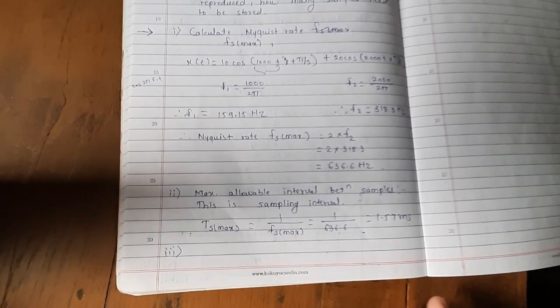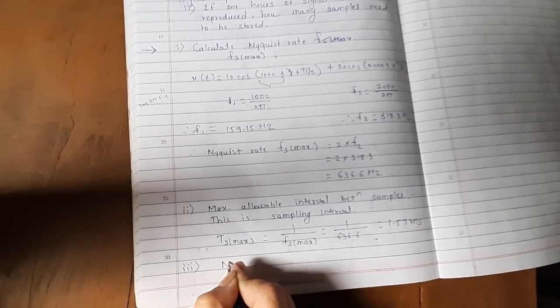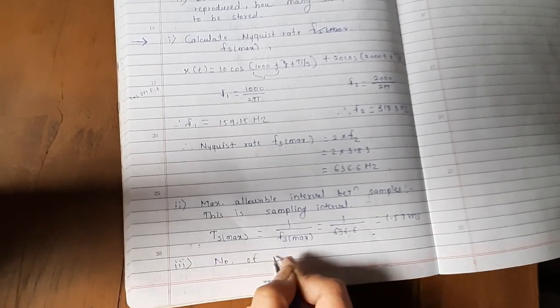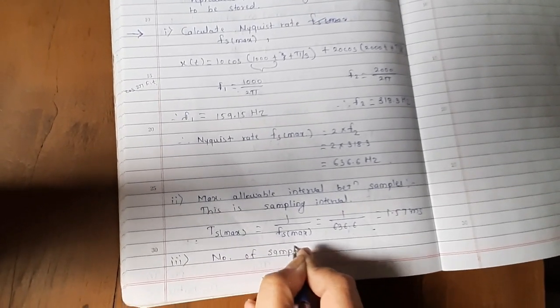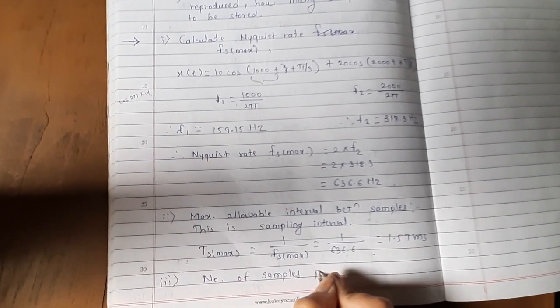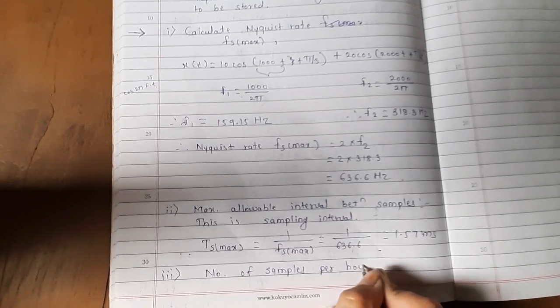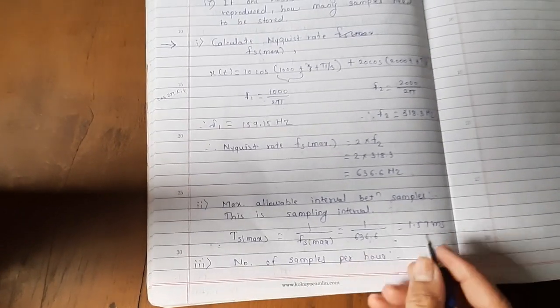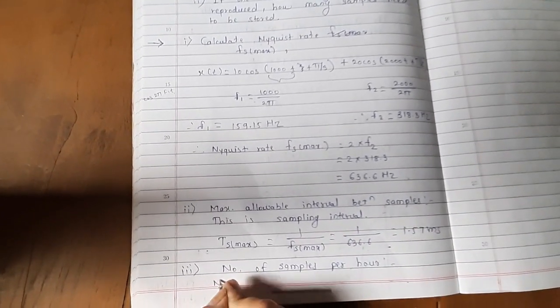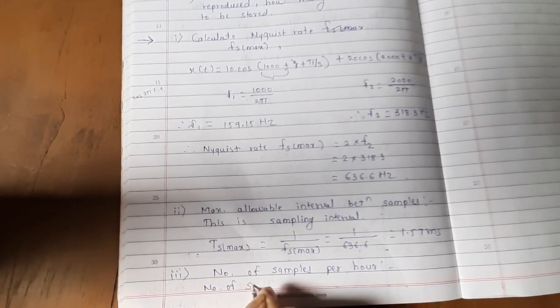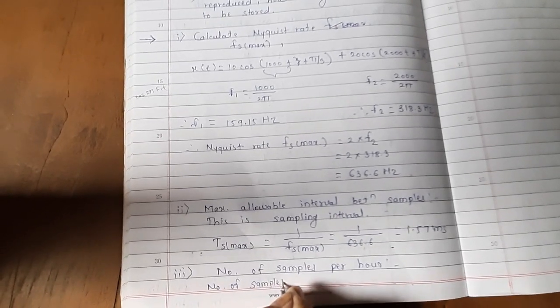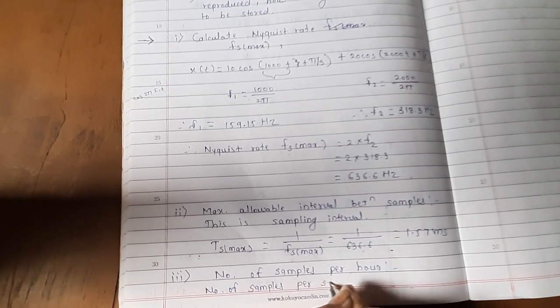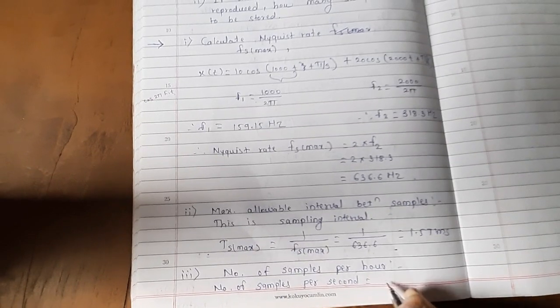Now the next part is how many samples need to be stored. So we have to find the number of samples per hour. So number of samples per second is this one, that is 636.6.